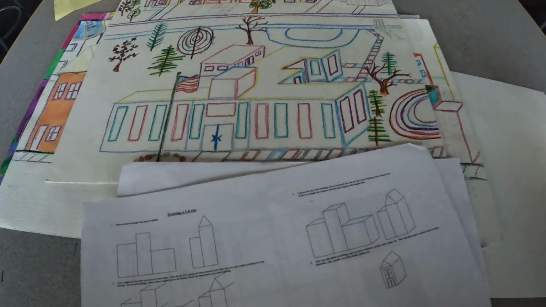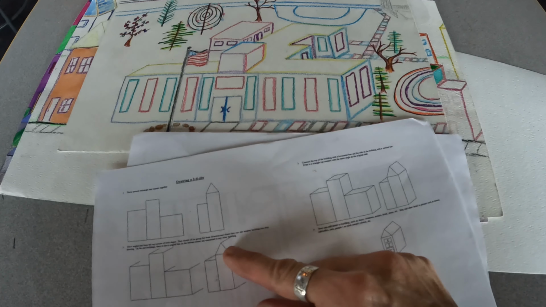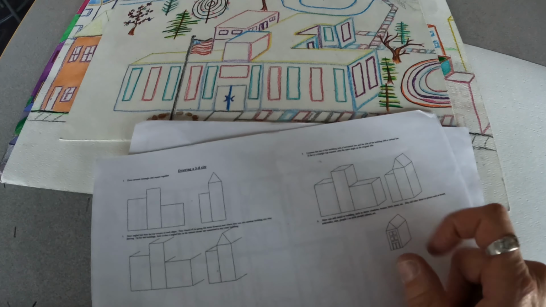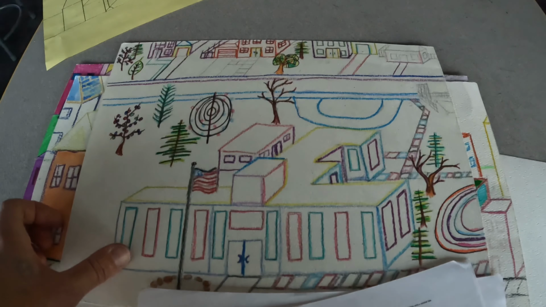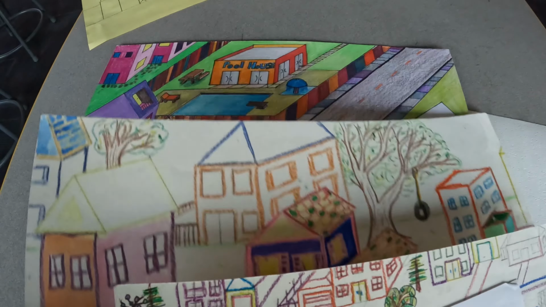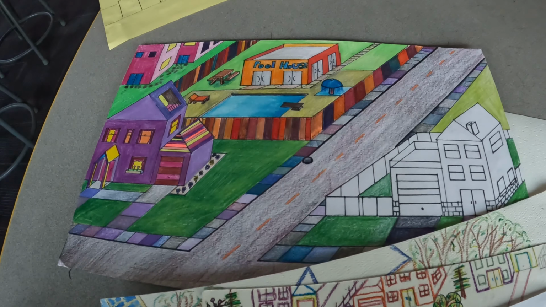Today we're going to look at a lesson about creating flat shapes, adding in some lines that are going back in the distance, and making them into 3D buildings. There's lots of examples that I could show you that I have created over the years, but let's get started.